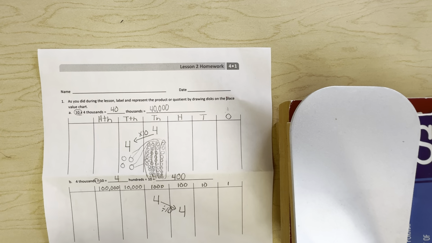I apologize there, I got myself confused. 4 thousands divided by 10 is equal to 400.